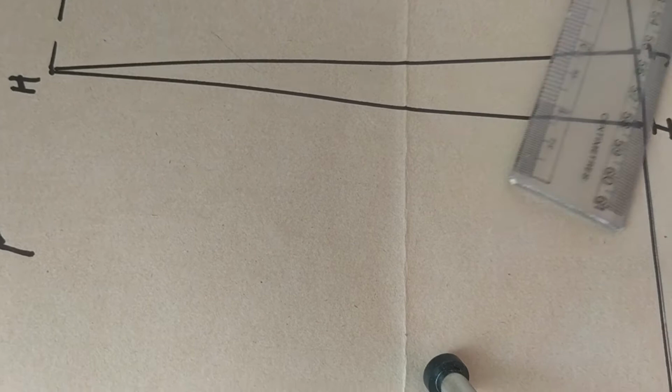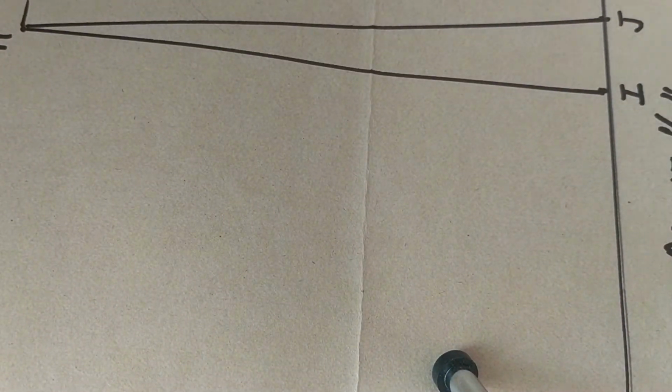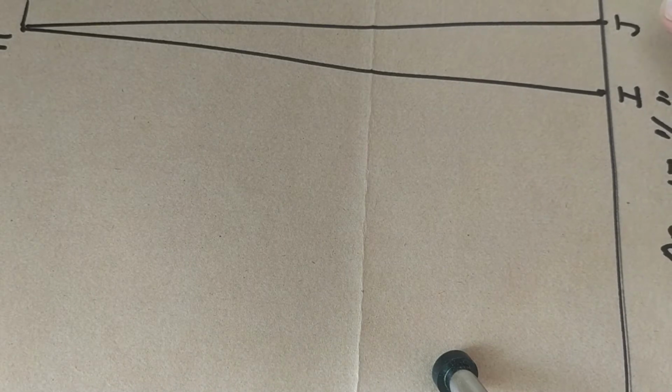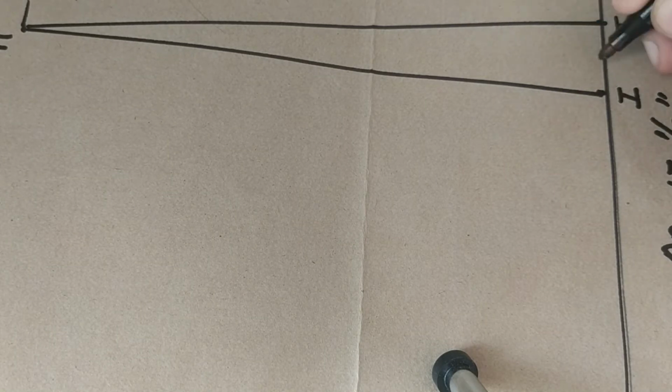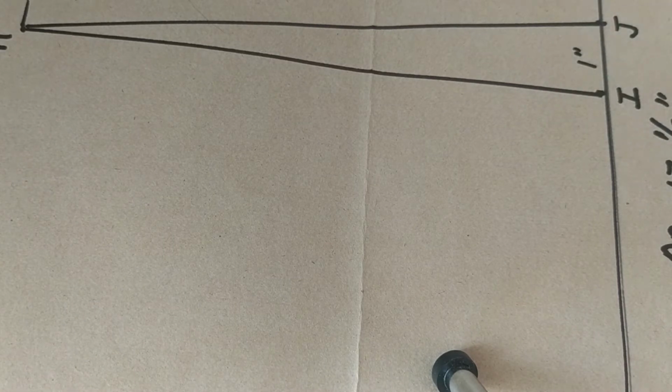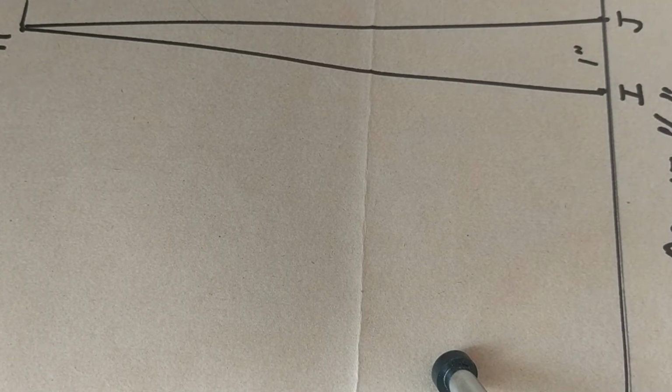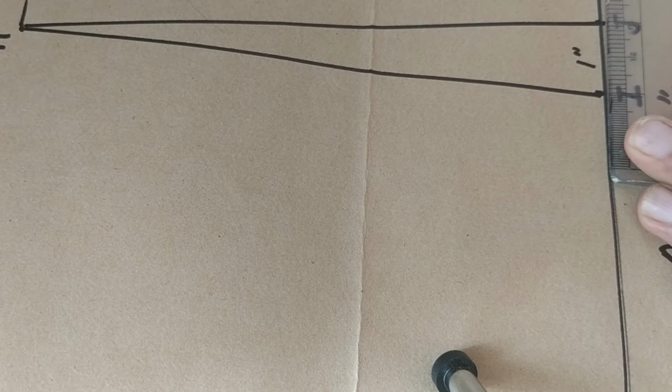Now I need to measure I and J. As a simple rule, because the DI measurement was 3/4 inches and DJ measurement is 3/4 inches, so this is 1 inch. Or you can measure directly, this is 1 inch.